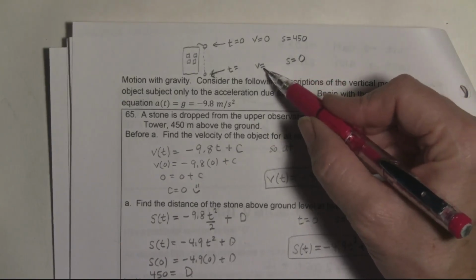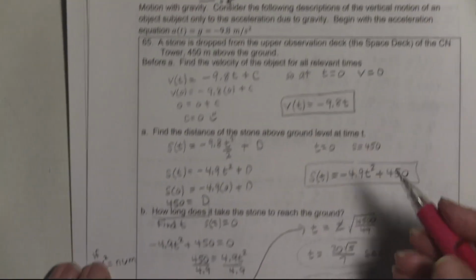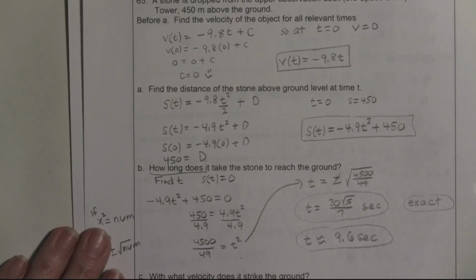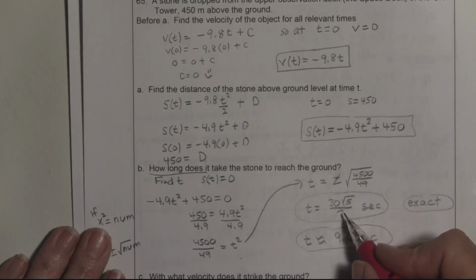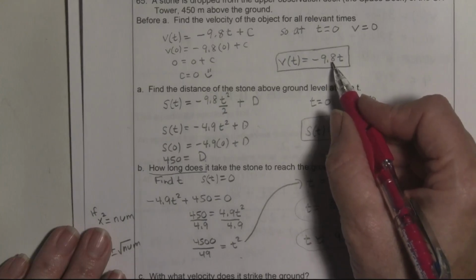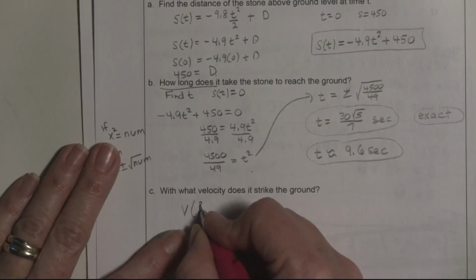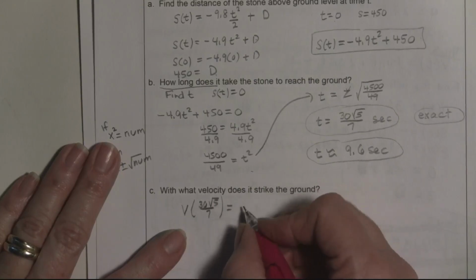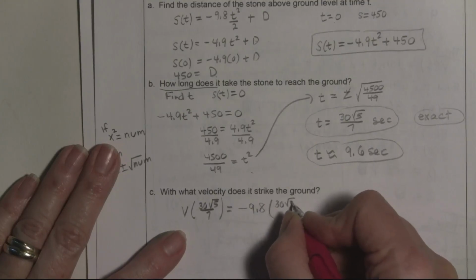And so now we're going to find that velocity, but I did tell you it's some negative value when it's whacking the ground there. Okay, and so how am I going to find the velocity when it's striking the ground? Well, I know that t is equal to 30 square roots of 5 over 7 when it hits the ground, right? And so I'm going to put that value right in here for the velocity. So the velocity at 30 square roots of 5 over 7 equals negative 9.8 times 30 square roots of 5 over 7.